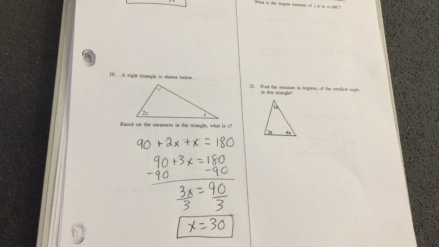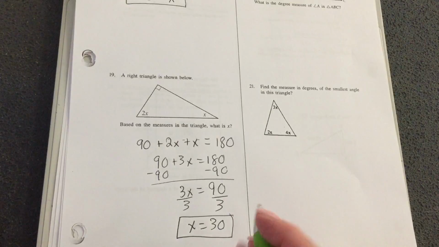Now I'm going to go back and make sure I don't have to find a certain measurement. It says, based on the measures in the triangle, what is X? Well, I solved for X, so I'm good. It's 30 degrees.